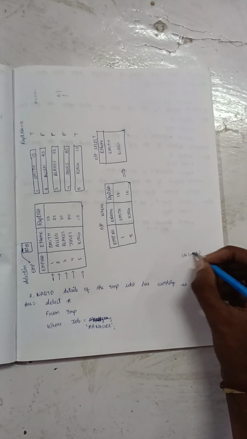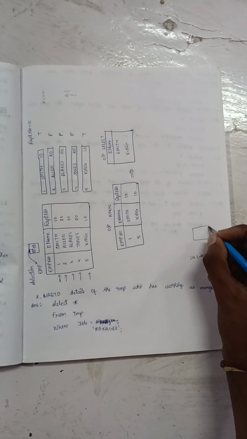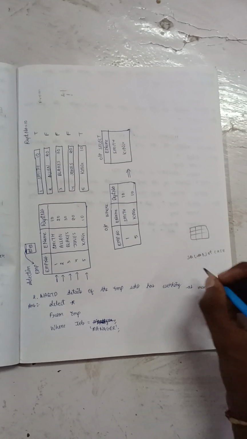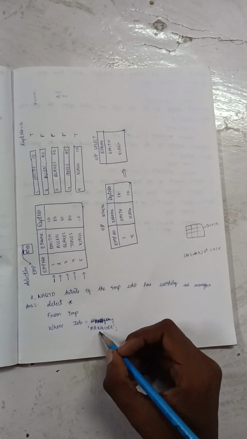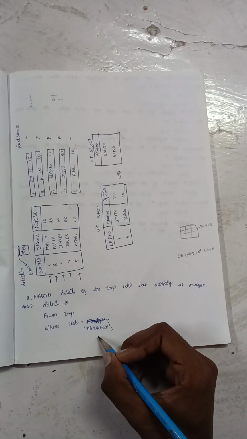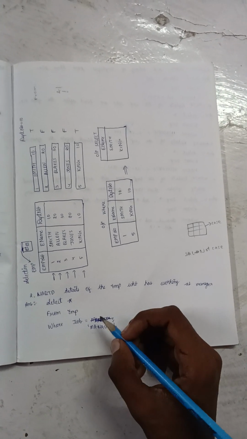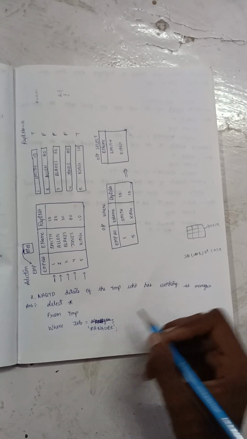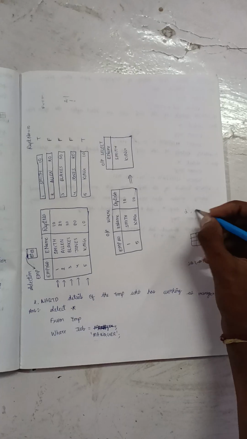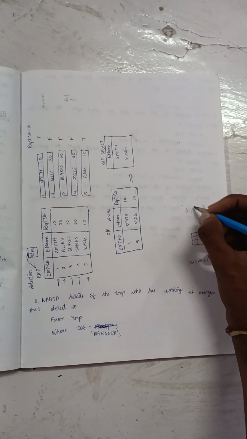SQL is not case sensitive, but the values present in the table are case sensitive. So we have to write in uppercase as in the table, and we have to represent it with single quotes because date, character and binary values are represented by single quotes.